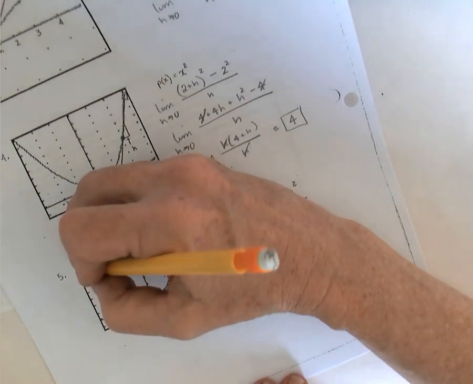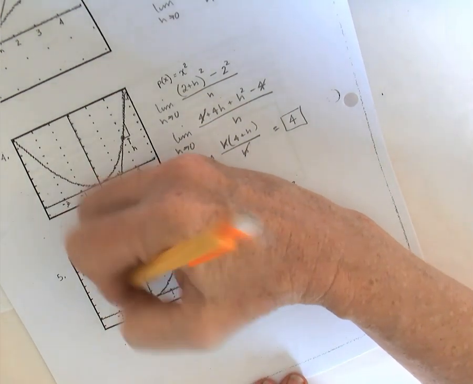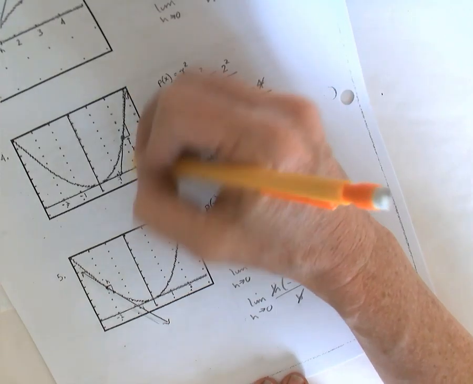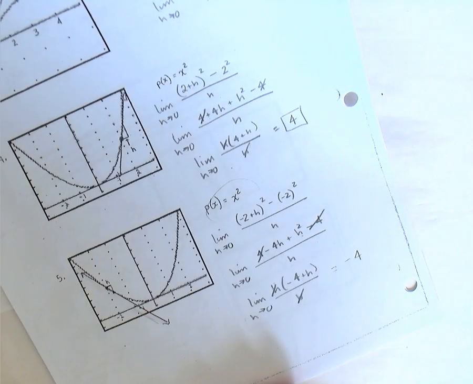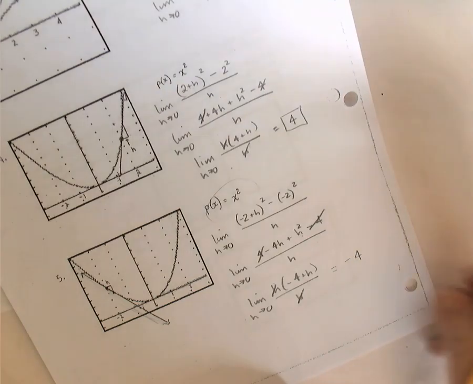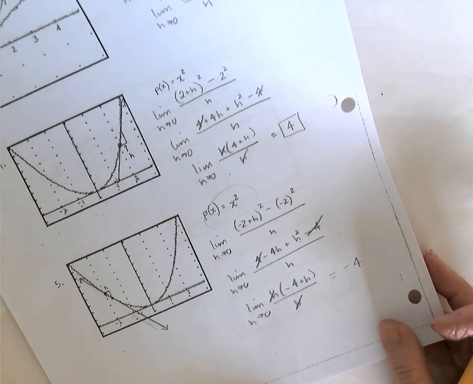Let's just talk about how reasonable that seems. That definitely should be a negative slope. That definitely should be a positive slope. Notice they're just opposite signs, which seems to make sense to me with the symmetry of this parabola.